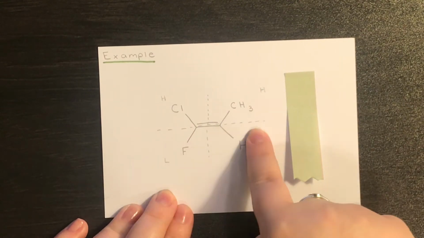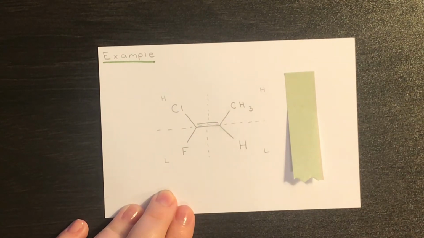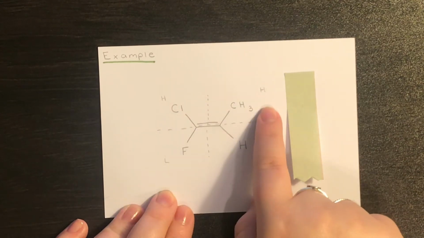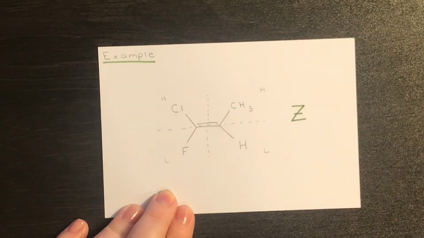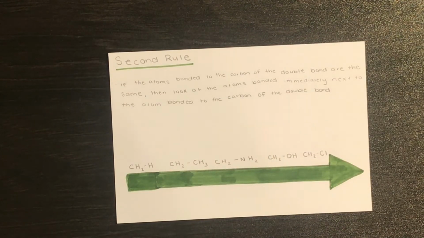Now, draw a line through the middle plane. The higher priority substituents are on the same side, so this alkene will be assigned Z. The second rule explains that if the atoms bonded to the carbon of the double bond are the same, then we must look to the next atom over for a priority.